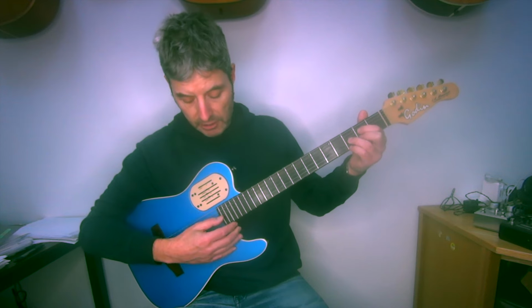So I've got my little finger on the 3rd fret of the 1st string, 2nd finger on the 2nd fret of the 2nd string, 3rd finger, 3rd fret of the 3rd string, 1st finger on the 2nd fret of the 4th string. I'm only playing those 4.